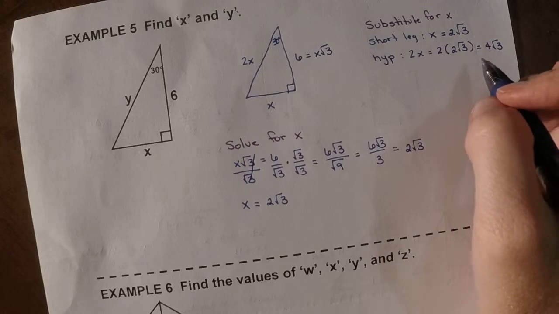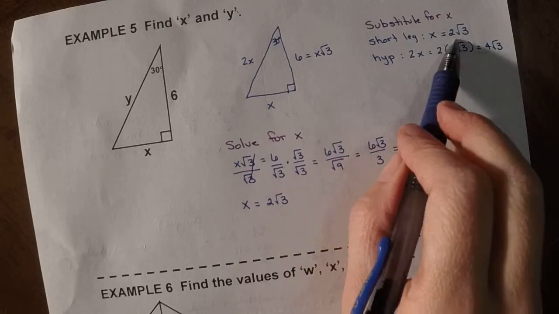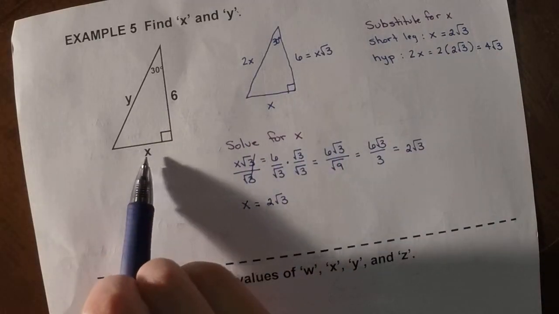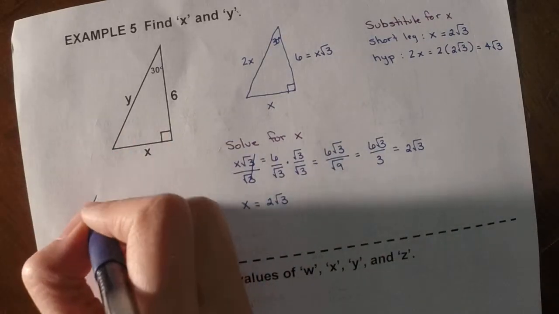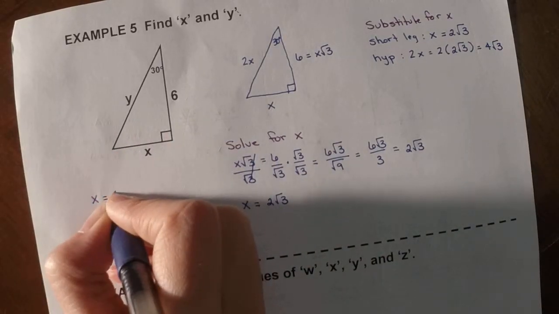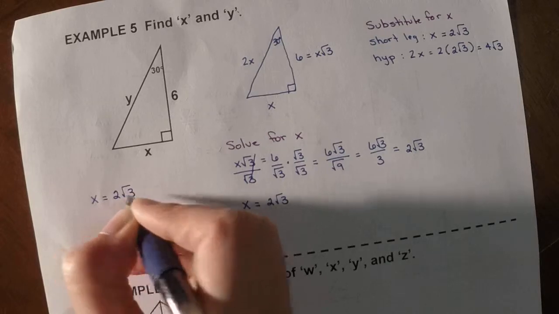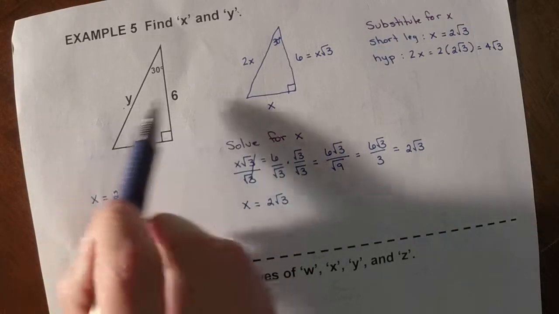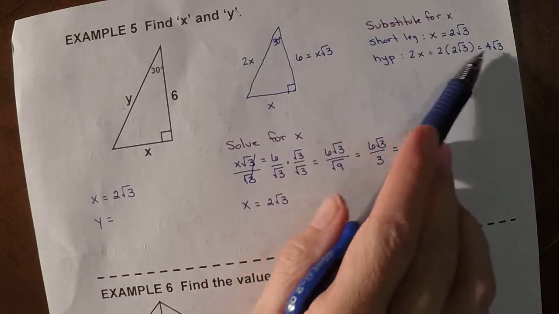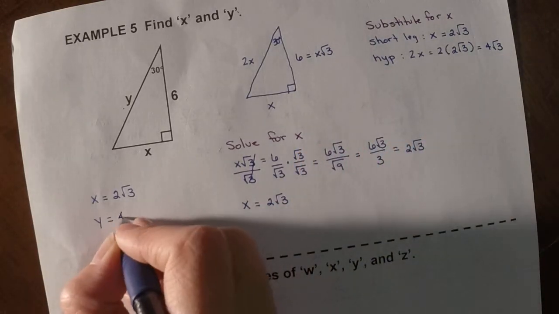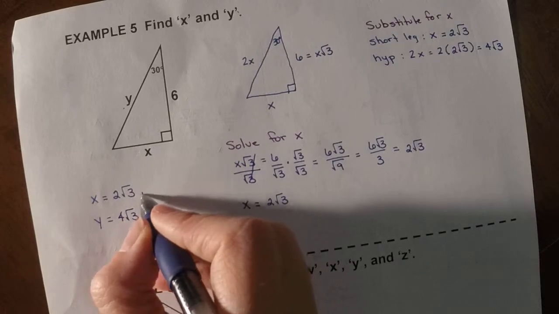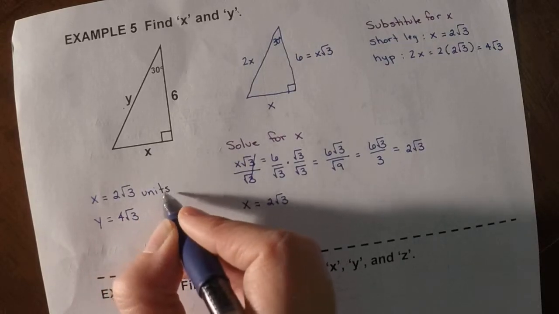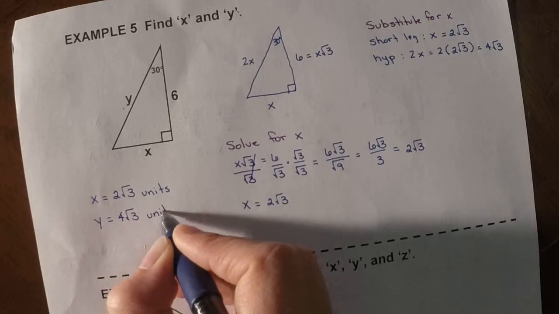So now if I go back to the picture, the short leg should be 2 root 3. Well, here's the short leg. So my x value in this case is 2 root 3. And then my y value, that's the hypotenuse. So looking over here, my hypotenuse is 4 root 3. And again, we could put units. Again, these aren't exactly word problems, so it's okay.